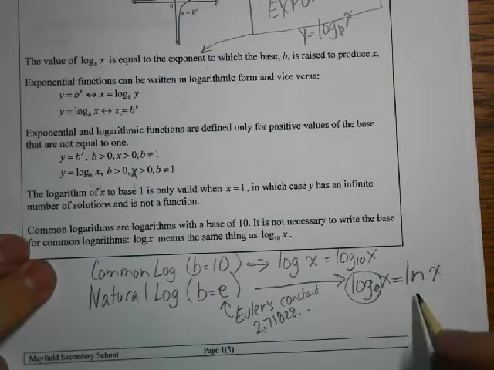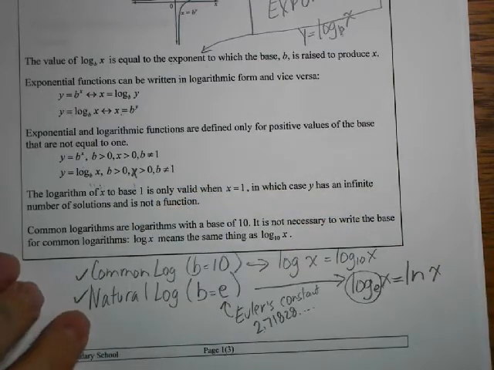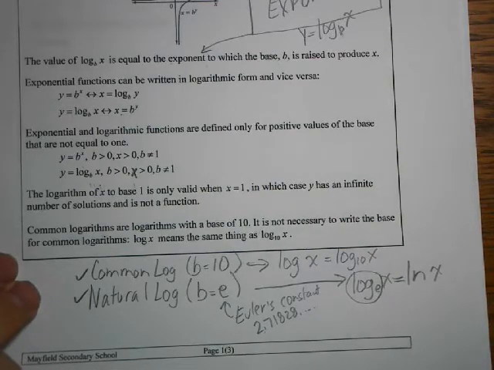You also have a button on your calculator for natural log. So the ln button would be the same as log base e. And we have that because it's a very common calculation that we do, just like log base 10 is.